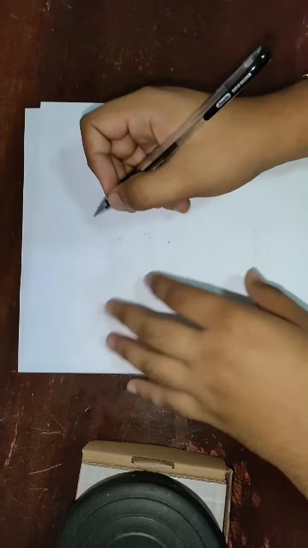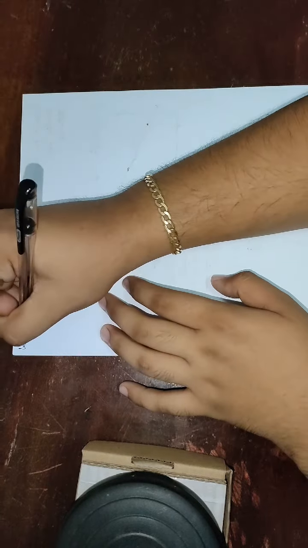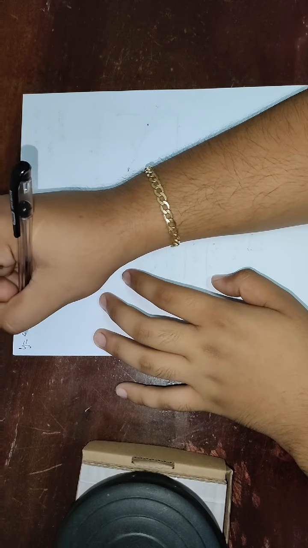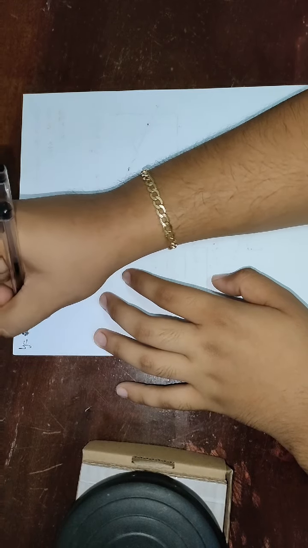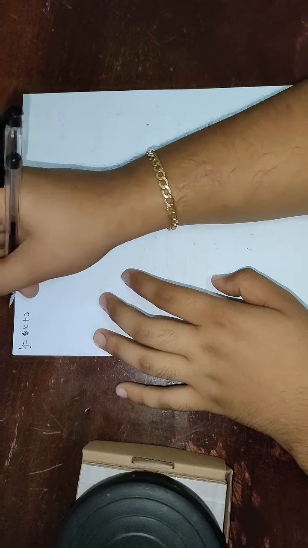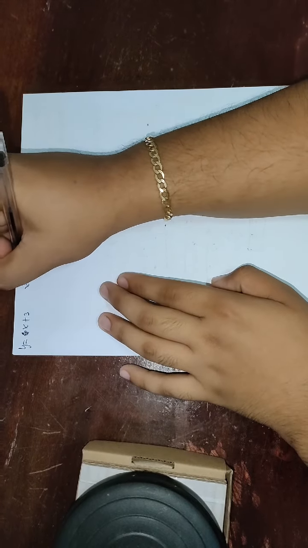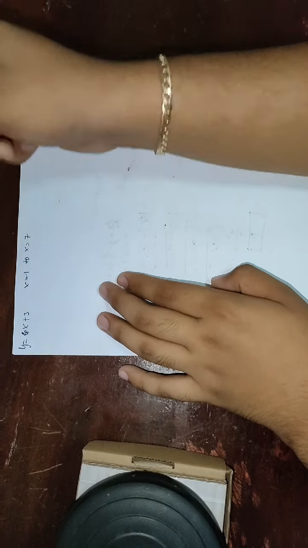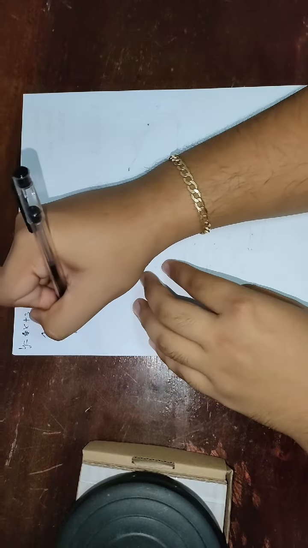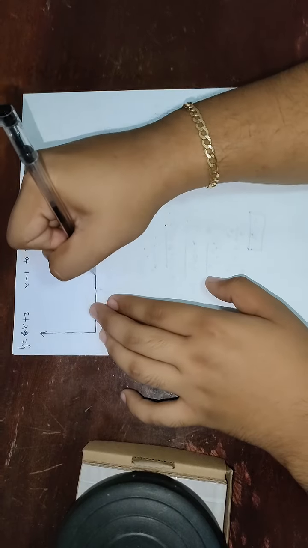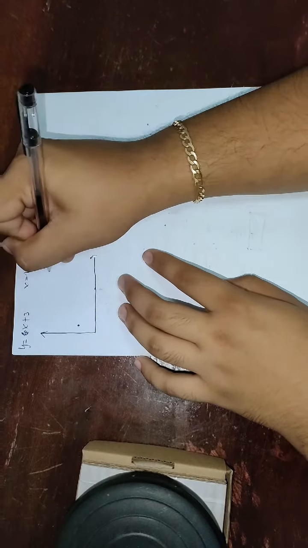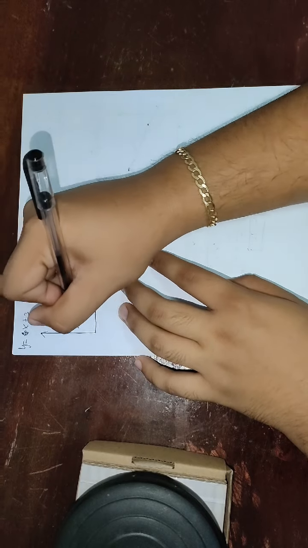Our example number 2: we have y equals 6x plus 3, where x goes from 1 to 7, and our graph for that is just like this. This one here is 7.